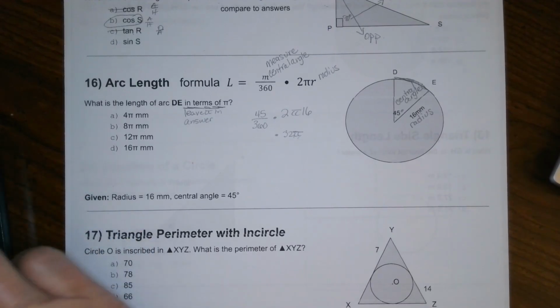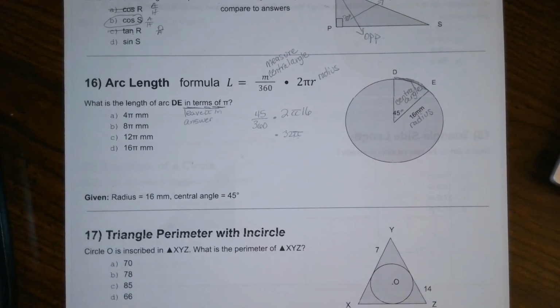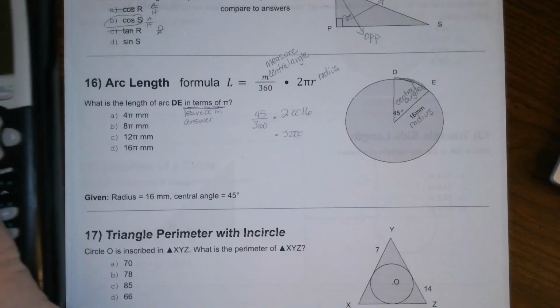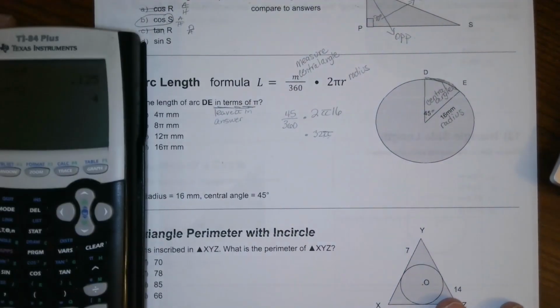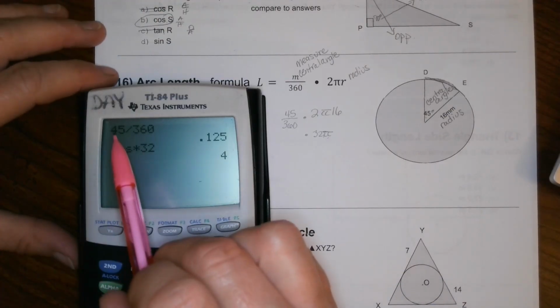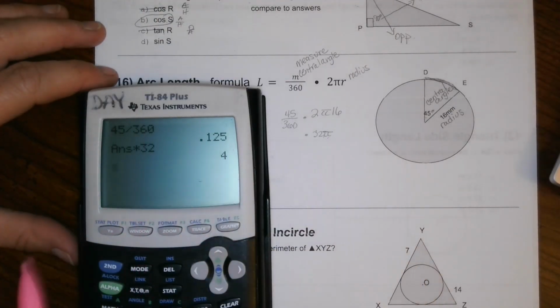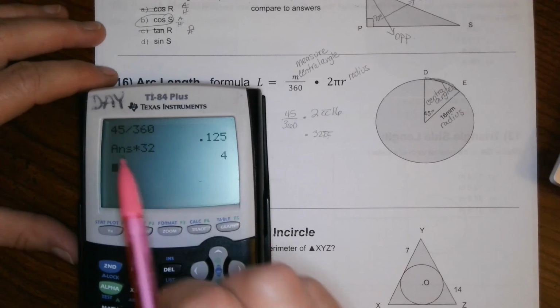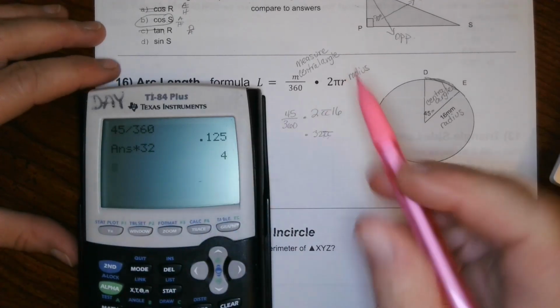45 divided by 360 is 0.125 times 32 is 4. Okay, so on my calculator, sorry I didn't have it over here, but all I did, here we go, was I divided 45 by 360, that was 0.125, I took my answer times 32, that gave me 4.